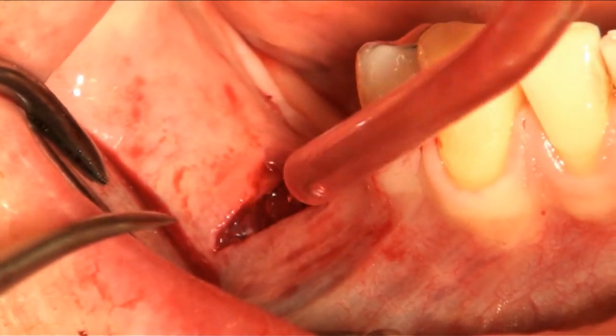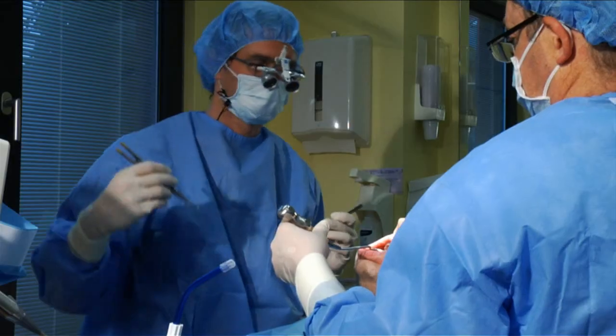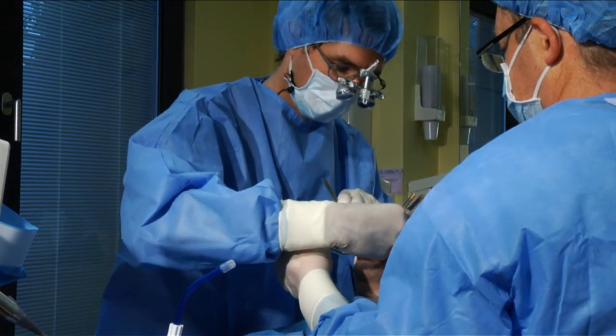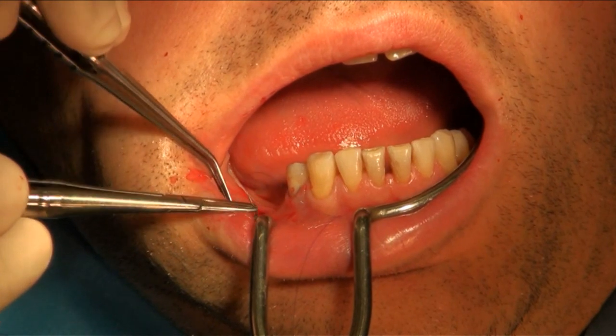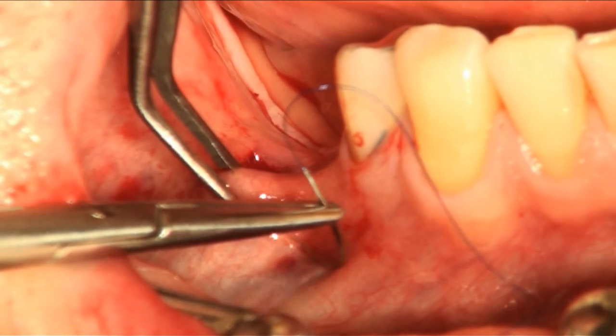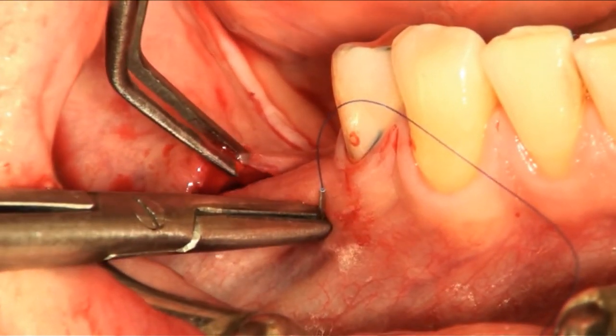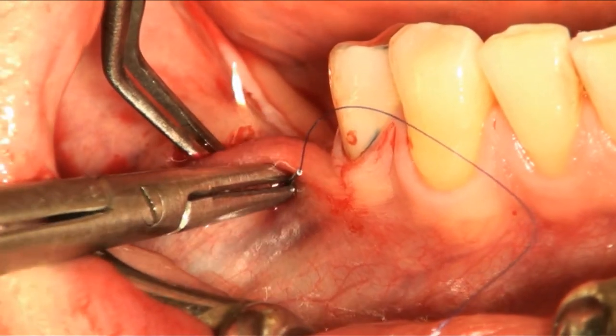And now we start a two-layered suturing. We start with a deep mattress suture for approximation of both flaps.